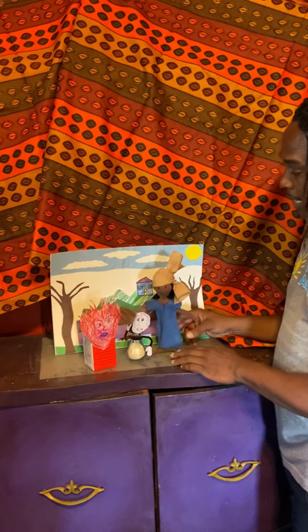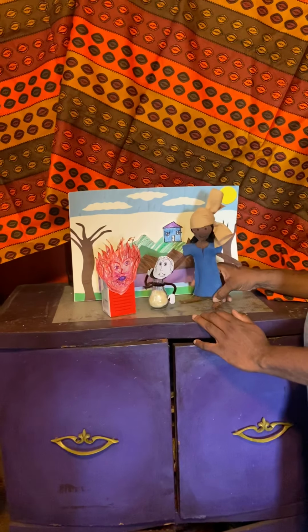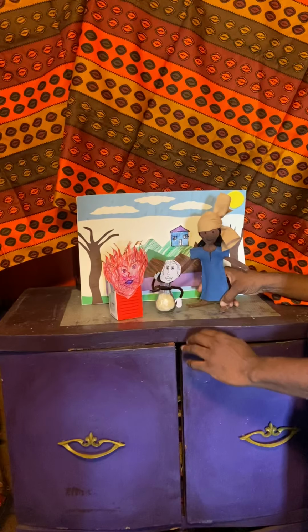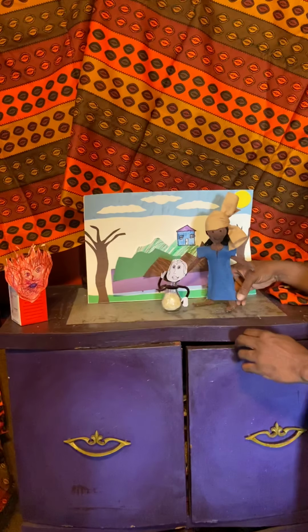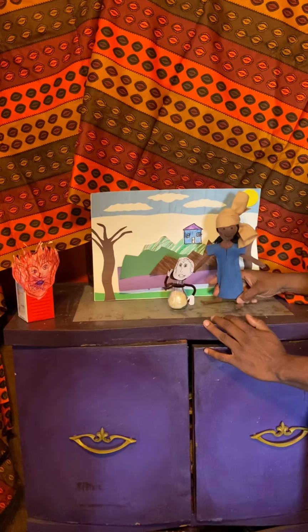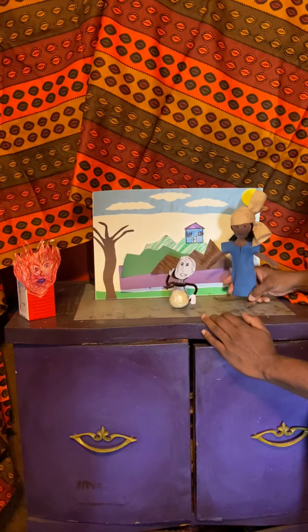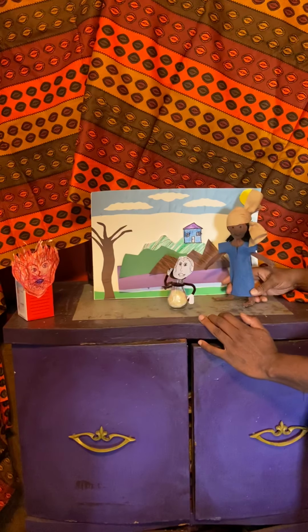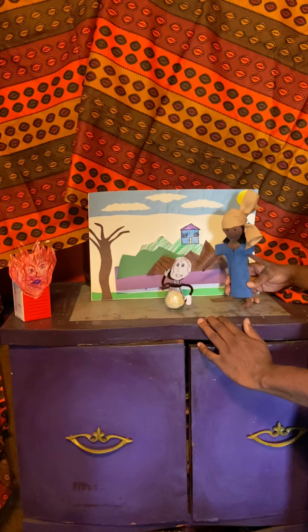So I've got the setting here, and I've got my characters, and I have my characters doing some kind of activity. So let's see. I'll start with two characters first. Put Mr. Flame to the side. And I will have Mama Lola and Nora, they're going to the mountain, and so they will walk up the mountains trying to get to their house.